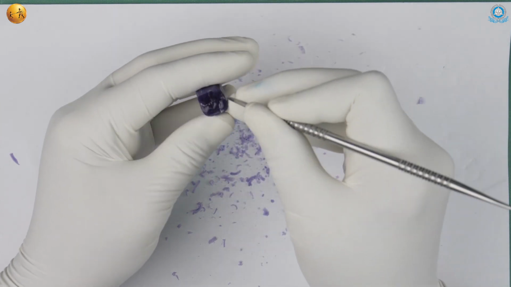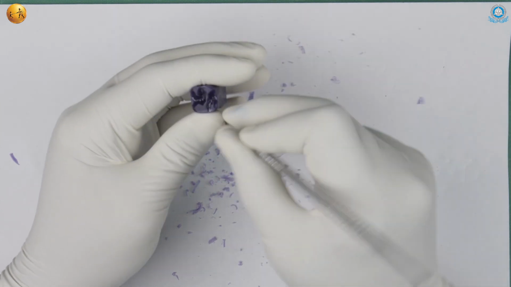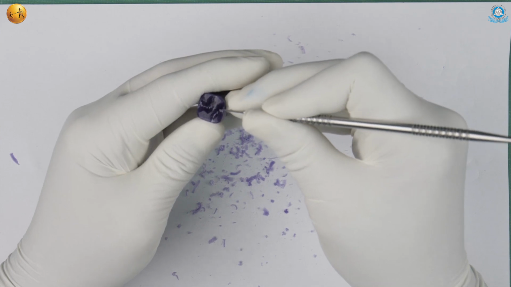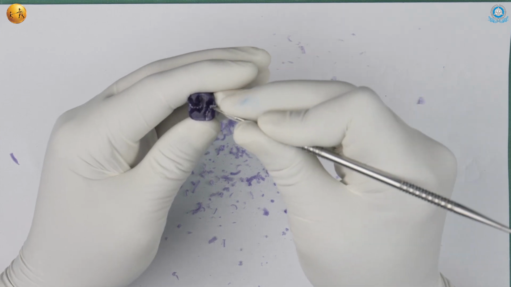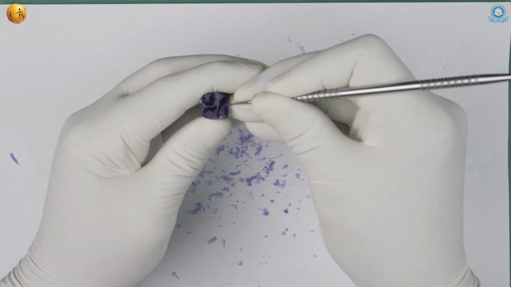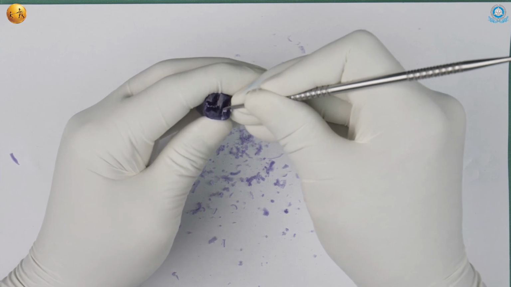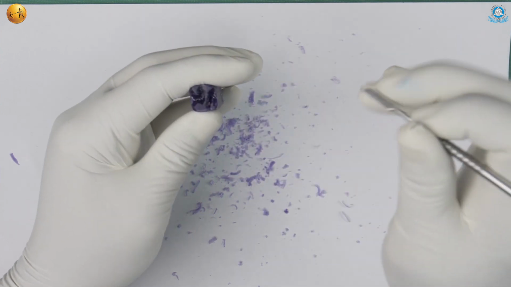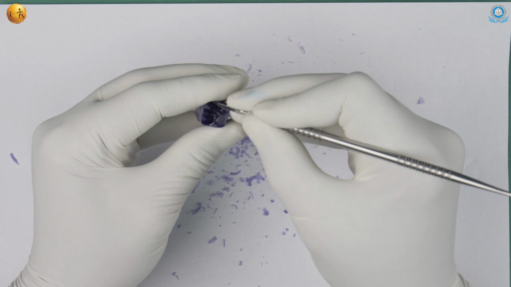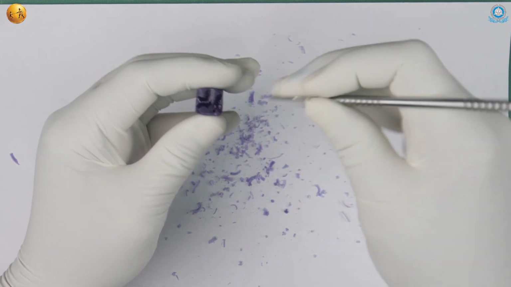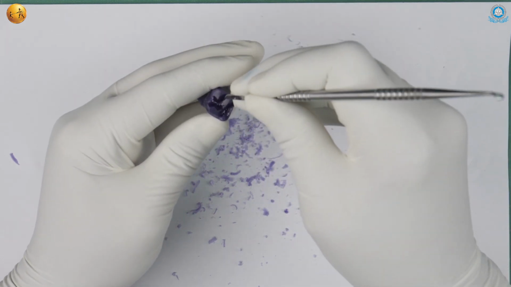Okay. So I'll do it a little deeper here. Whichever depth I have taken for the distal triangular fossa, I'll continue that into the cigar groove like this. Okay. The central fossa has to be a little deep.